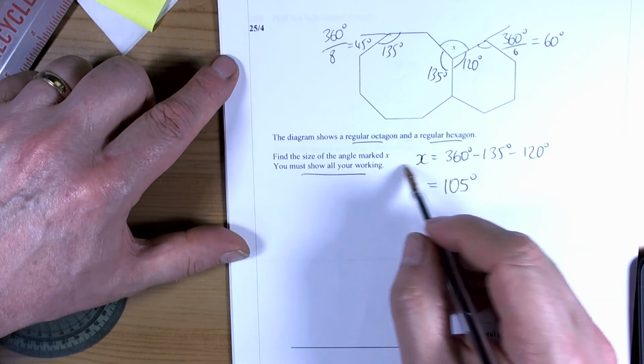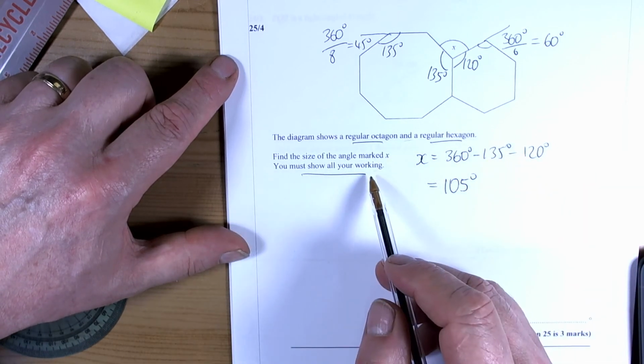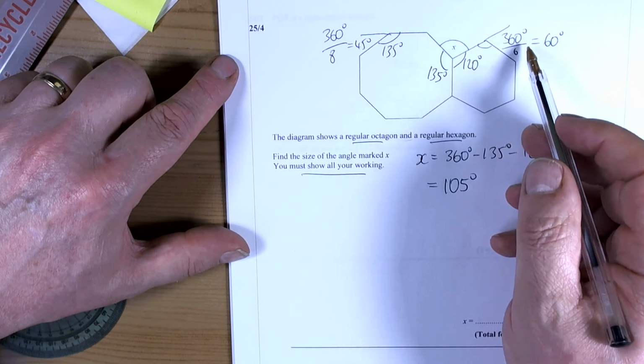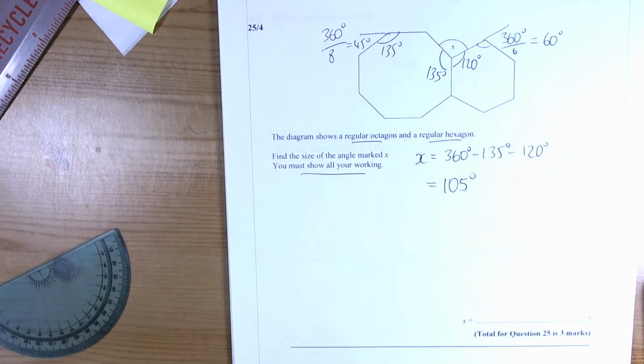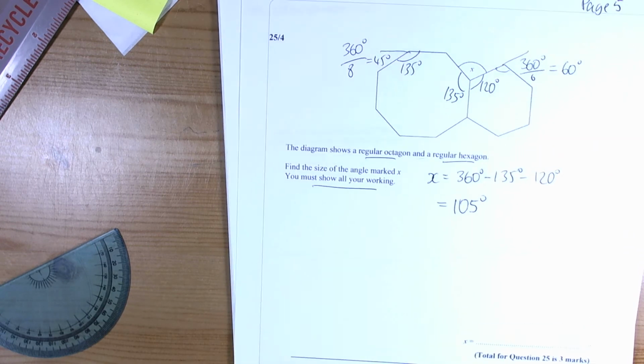It says you must show your working. Well, we've done the working. It didn't say give reasons for your answers, so we didn't have to write down exterior angle of a regular pentagon equals, all that kind of stuff. But we've shown all the clear working for the solution to this question.